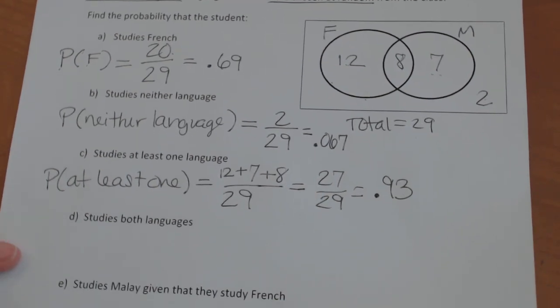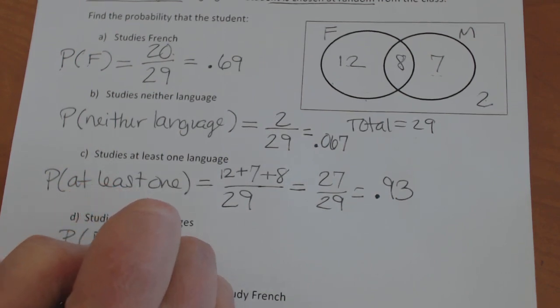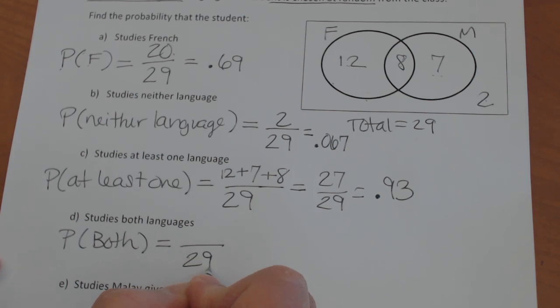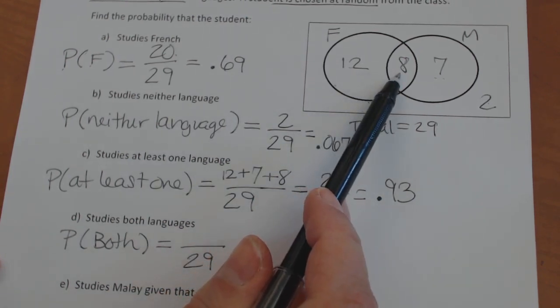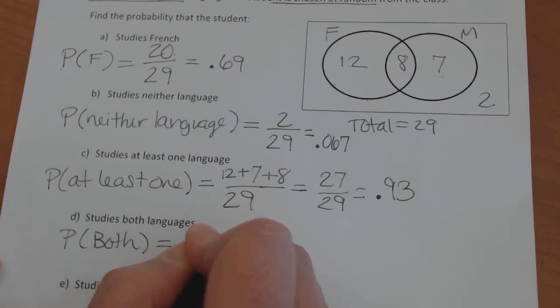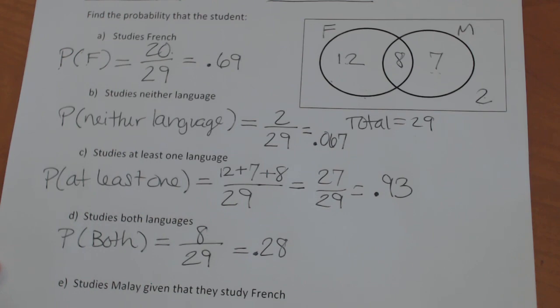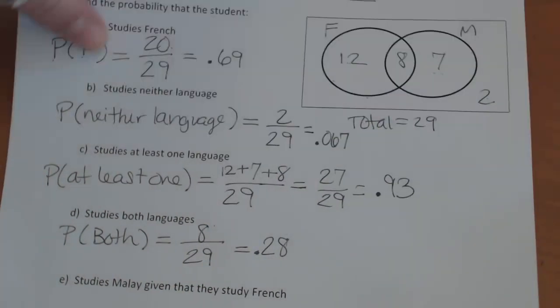Okay, what's next? Studies both languages. So probability both equals, and again, it's out of the whole class, 29. Both languages, I'm going to look at where they intersect. So that is this 8. And 8 divided by 29 is, I'm going to round to 0.28. So you just divide 8 by 29. Okay, let's see what's next.